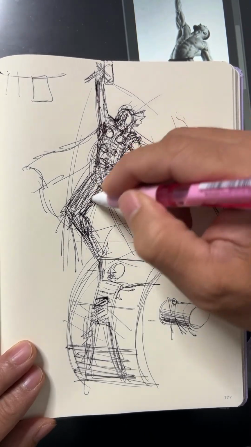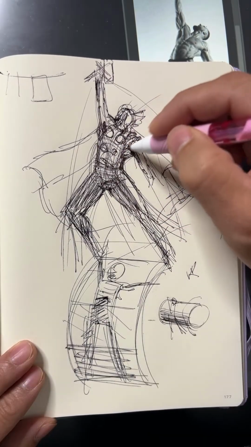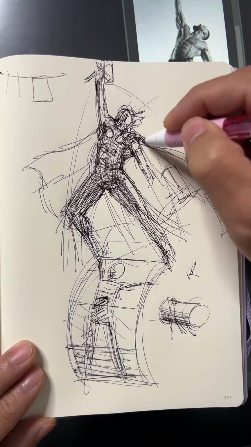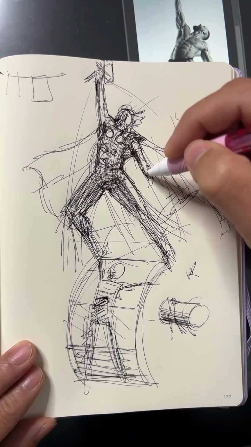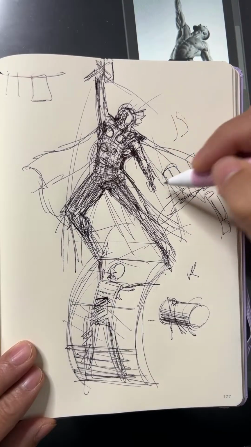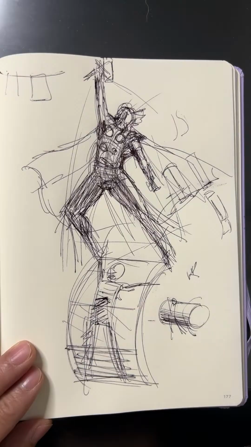So yeah, this is one way. Definitely when I do work for Marvel, I mostly take pictures of myself or friends because it's kind of hard to find the photos right away online unless it's already there.